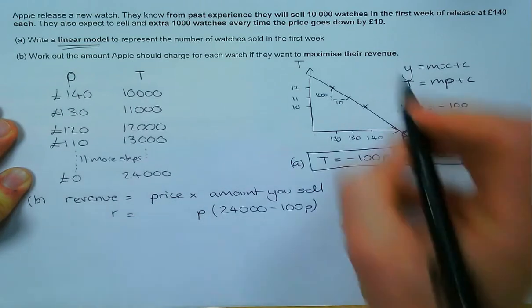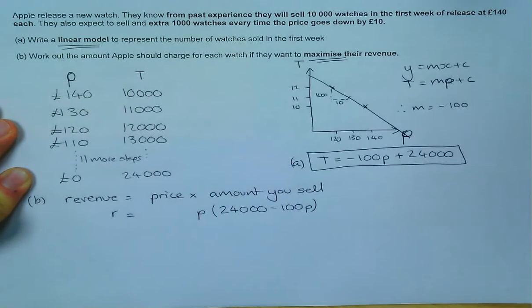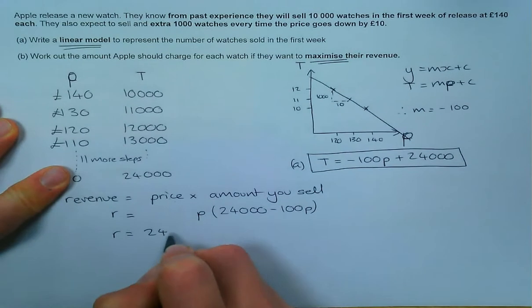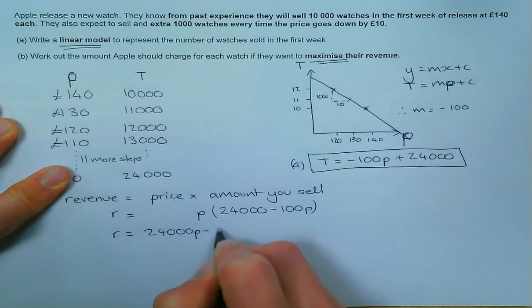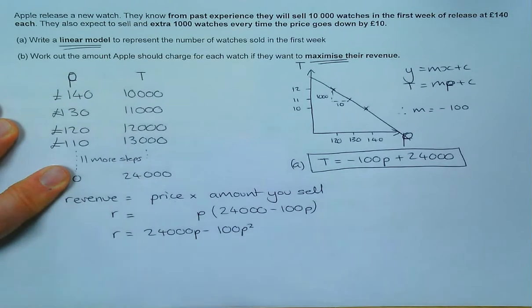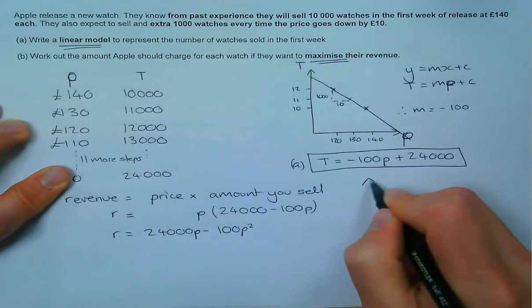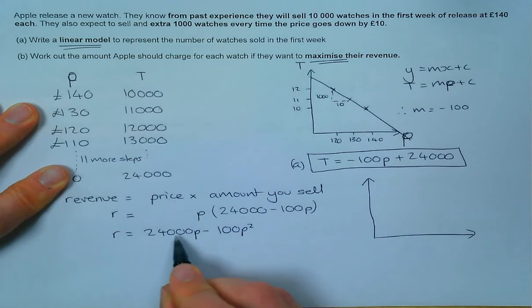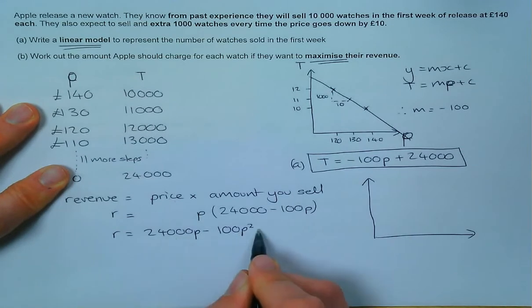Now, to maximize, we're thinking of turning points. So let's just expand this. So R is 24,000p minus 100p squared. If you think what that's going to look like, it's an unhappy quadratic, and it's got a 0 y-intercept.